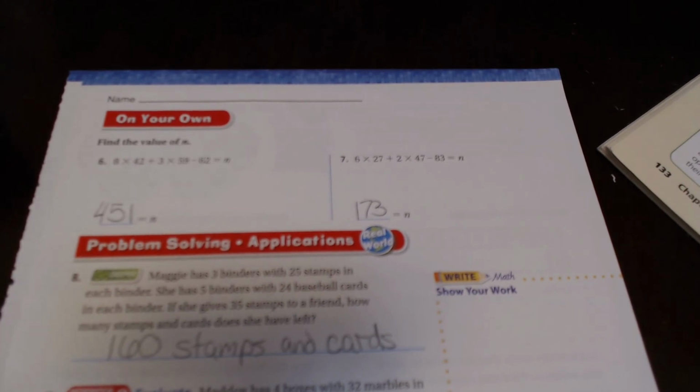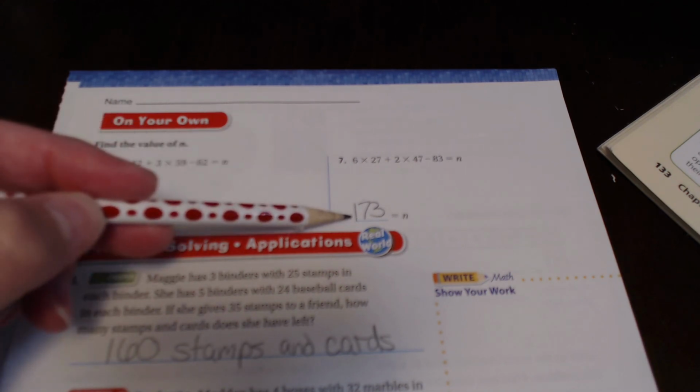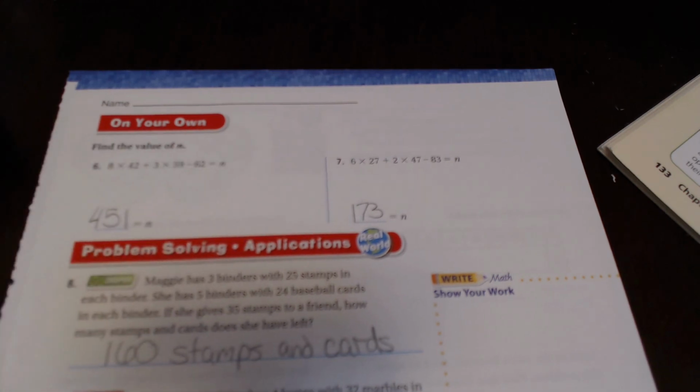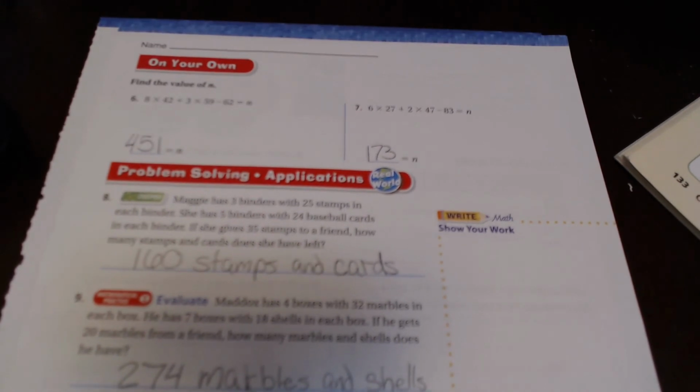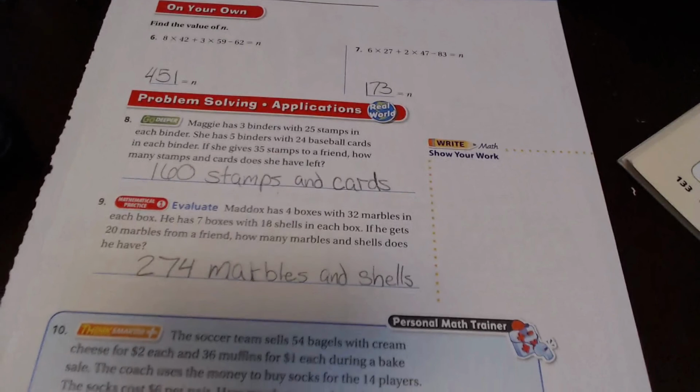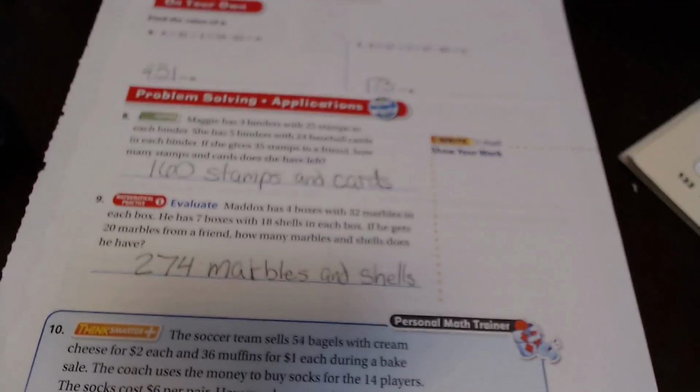Okay, welcome back. Let's see how you did. Check your answers against mine. Remember, if you got one wrong, go back and try again. Number 6, 451. Number 7, 173. Number 8, 160 stamps and cards. Number 9, 274 marbles and shells.